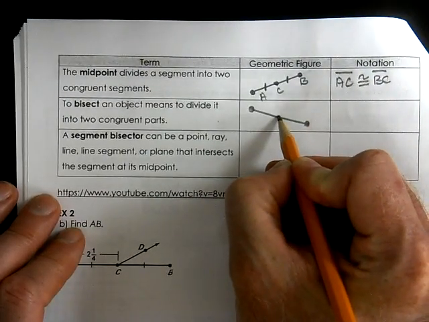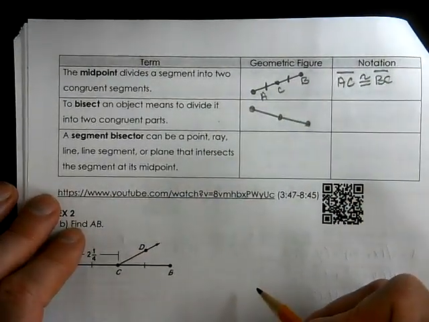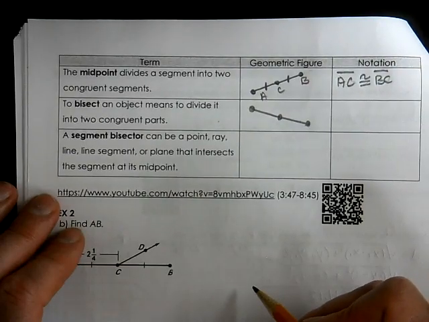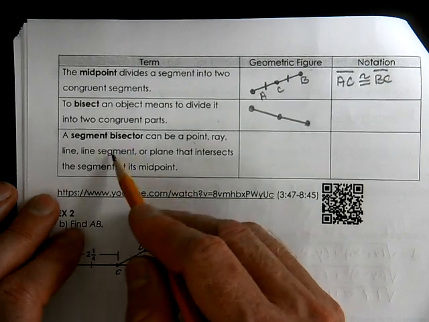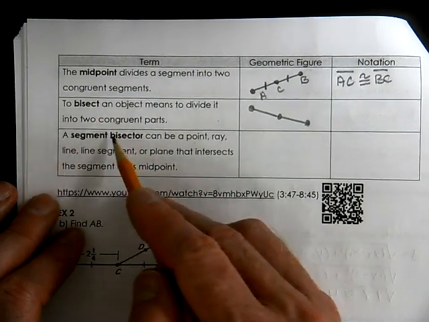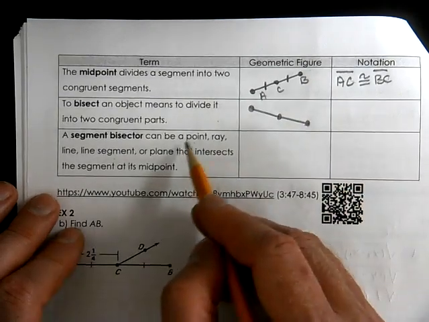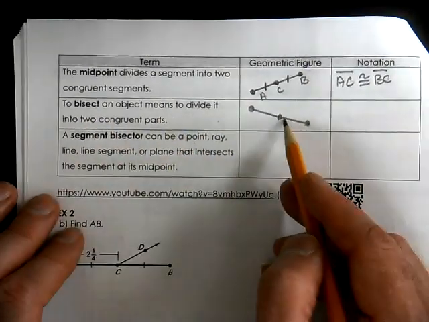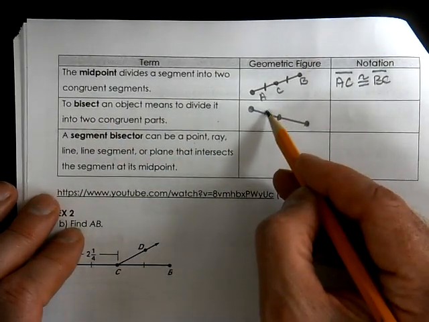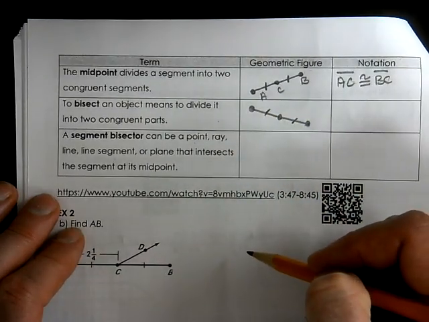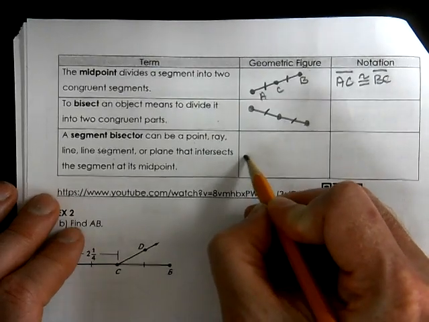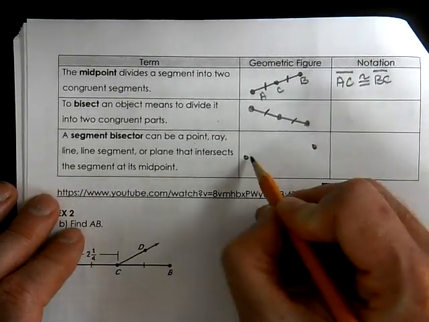So if you have a bisector, a lot of times a bisector is a point, a ray, or a line segment, and that is considered your bisector. A point can be a bisector, and it makes the two segments the same. You could have a different segment.